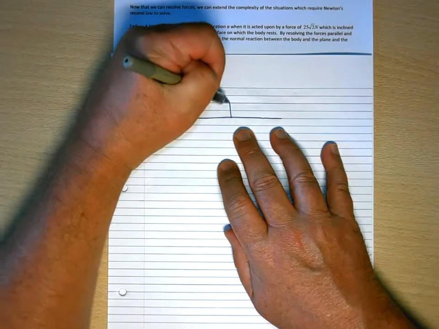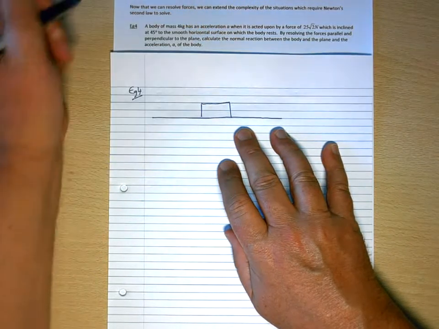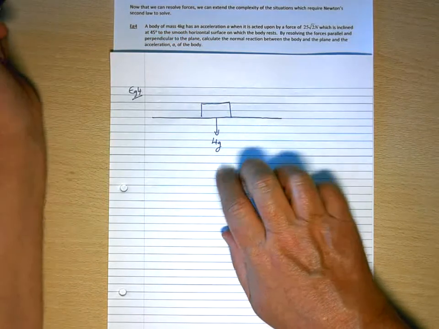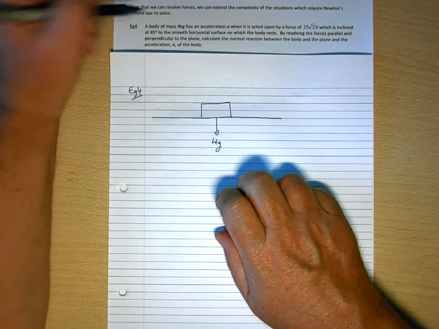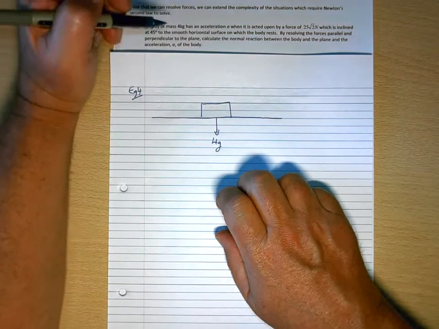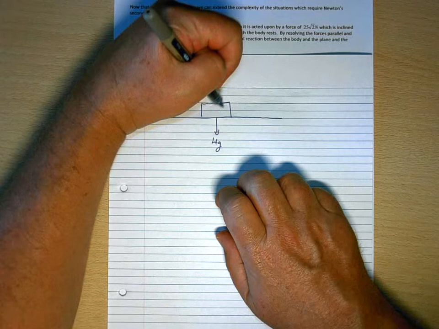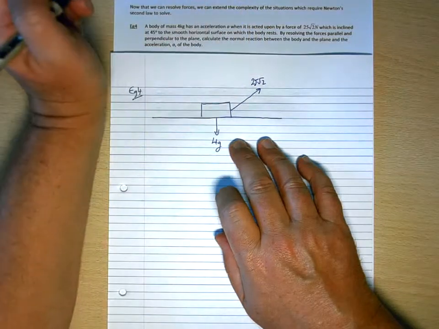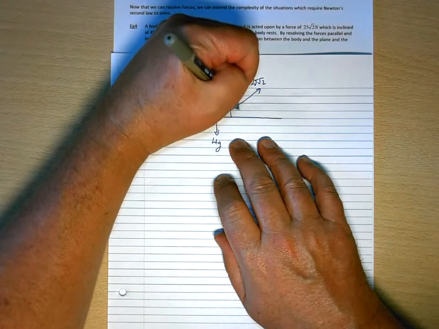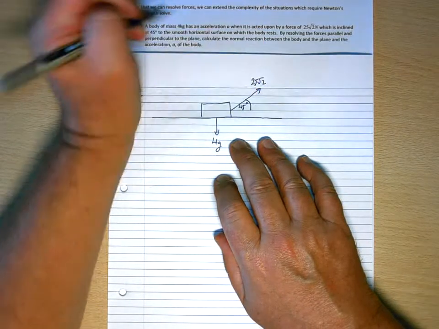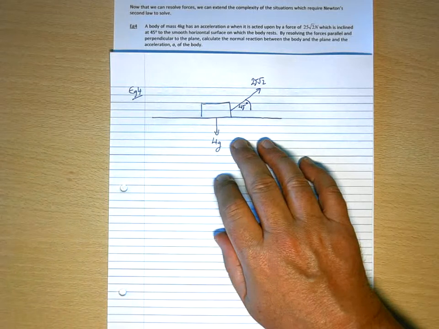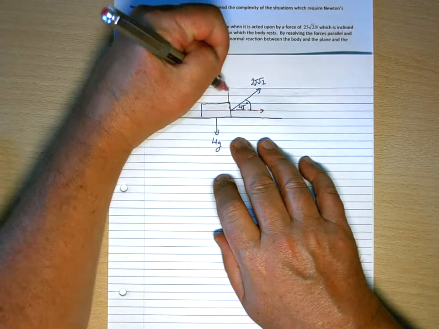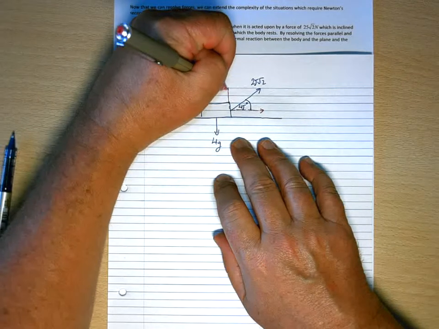So there's my surface. There's my body. It's got a mass of 4 kilograms, which means it's got a weight of 4g. It's being acted upon by a force of 25√2 newtons, which is inclined at an angle of 45 degrees to the horizontal. So that's going to have an Fx component there and an Fy component there.